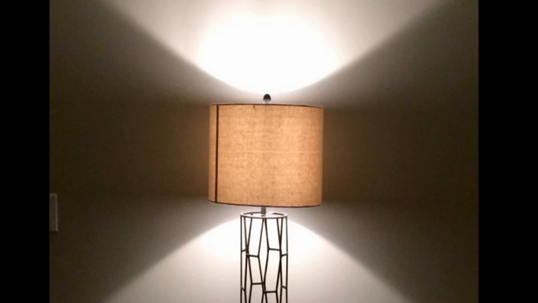This is the lamp in my living room. And last night I turned it on and I was looking at the shadows and I was like, that's a hyperbola.